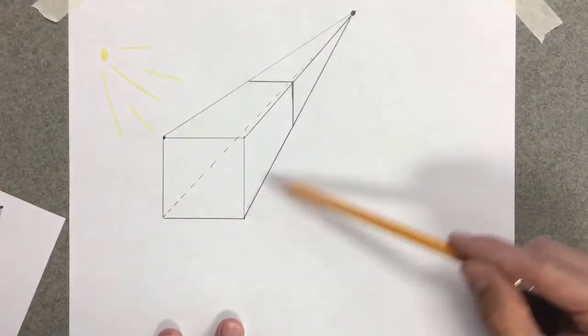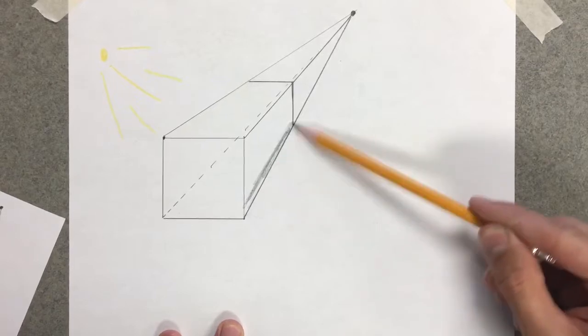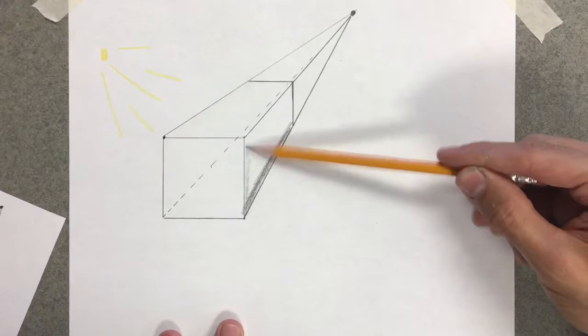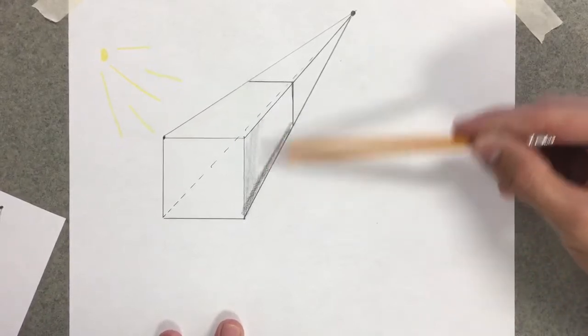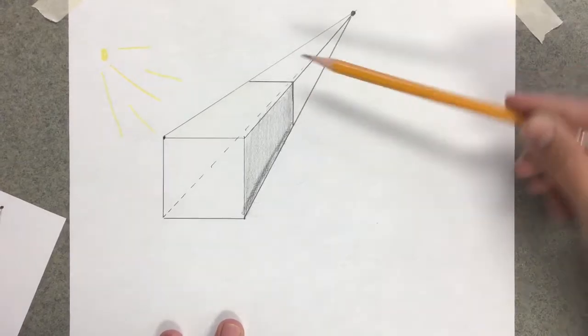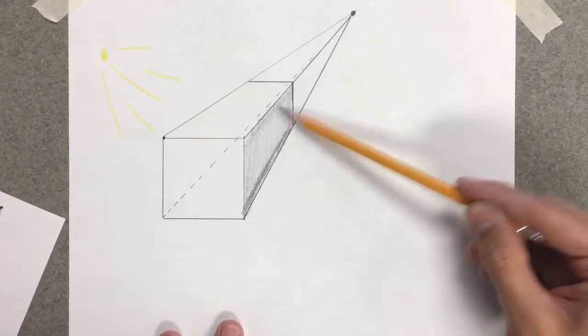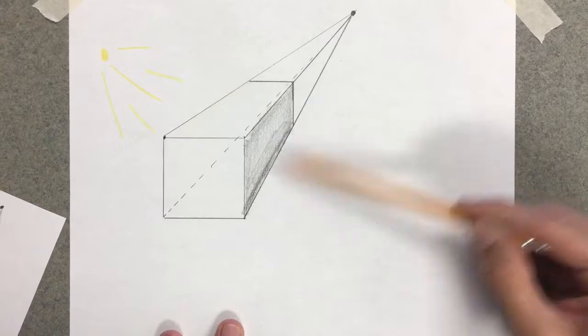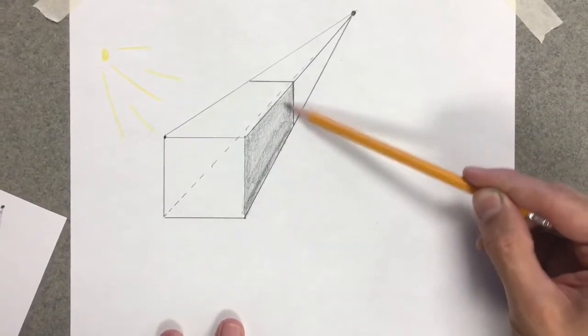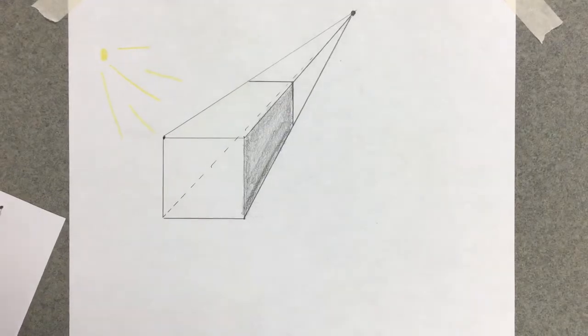So we would make it nice and dark right here. Like that. We can now see the three-dimensional shape.